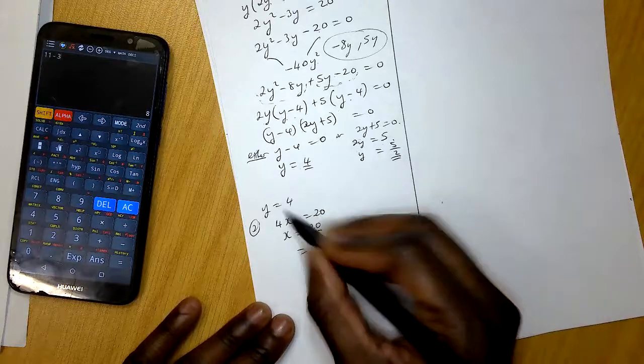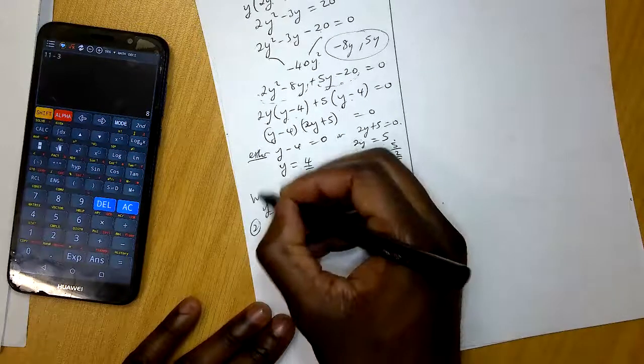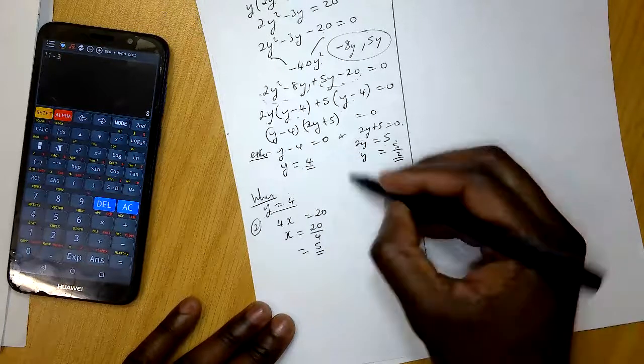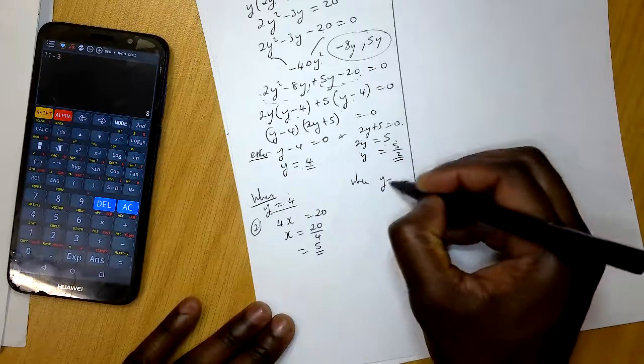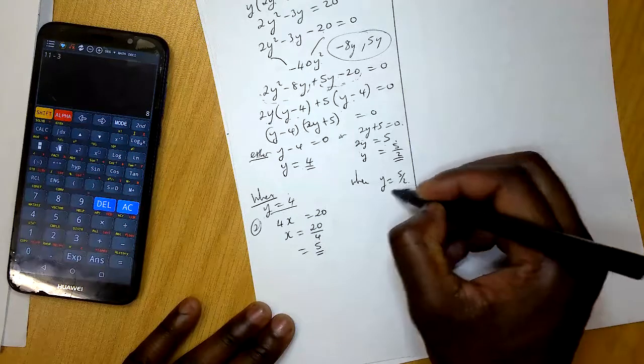When y is equal to 5 over 2, what do we get here?